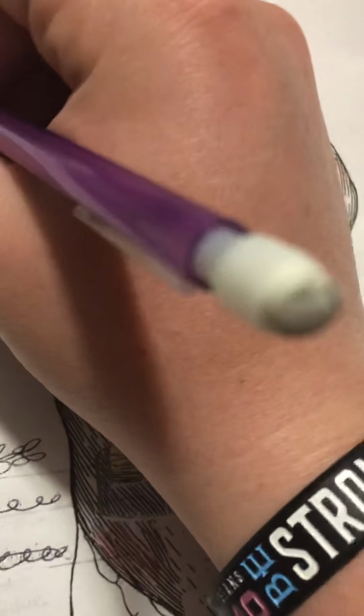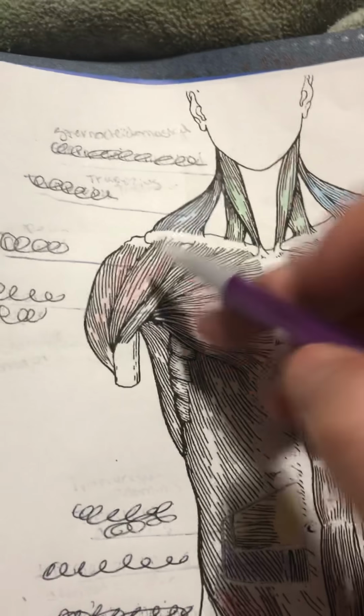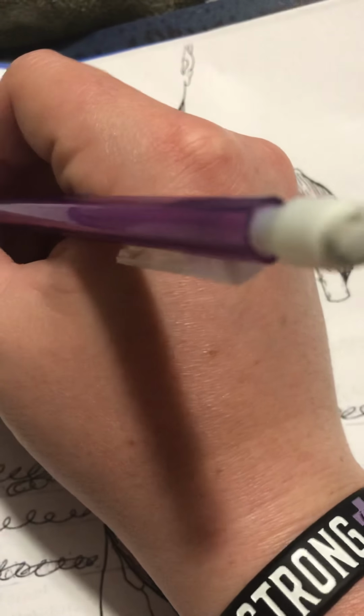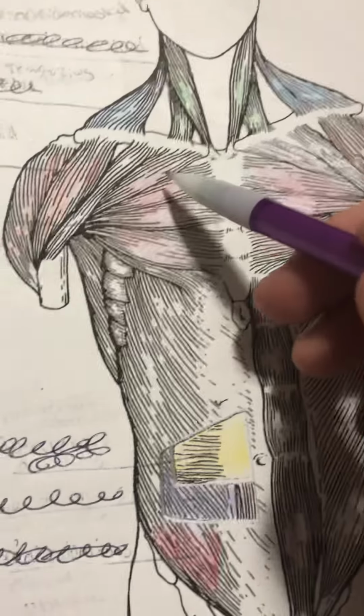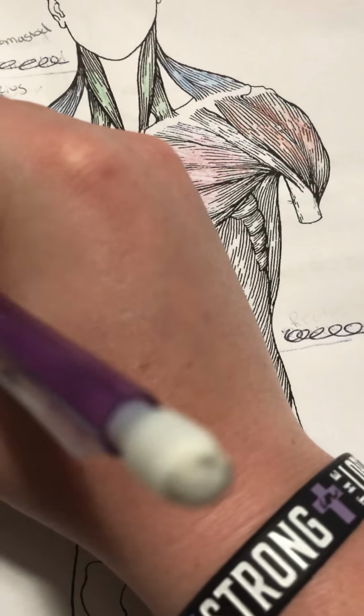This would be the trapezius. The shoulder is the deltoid. And then both of these, this one, that one, is the pectoralis major.